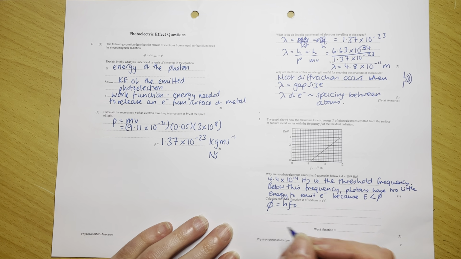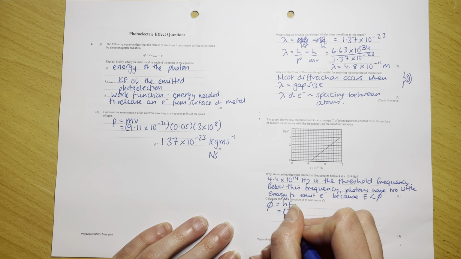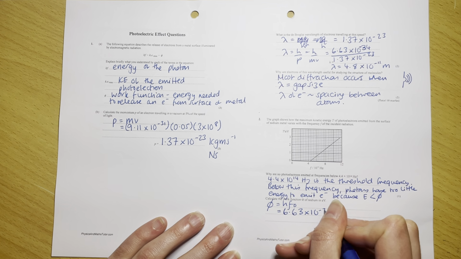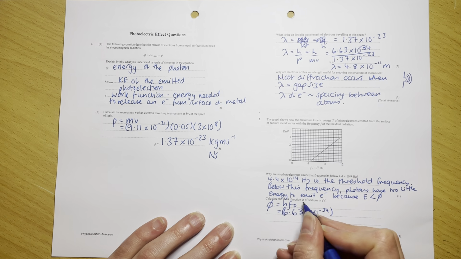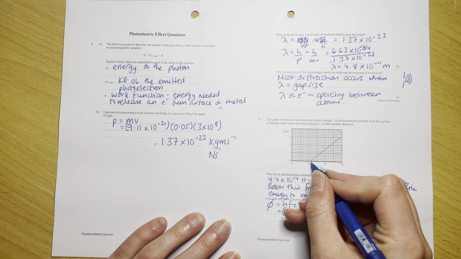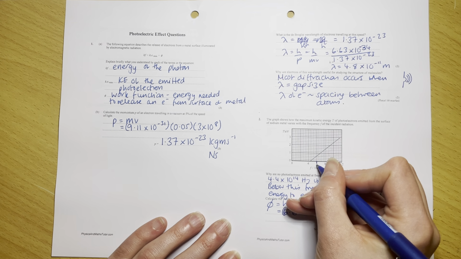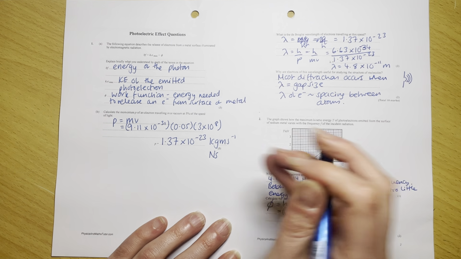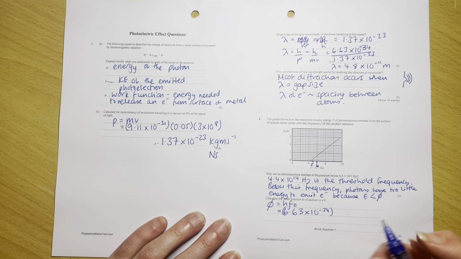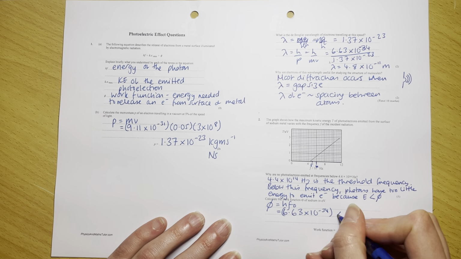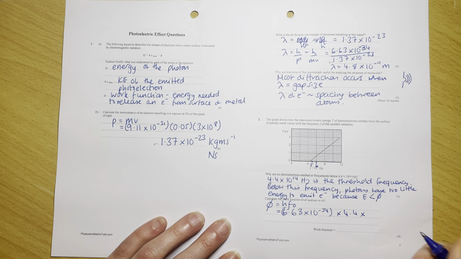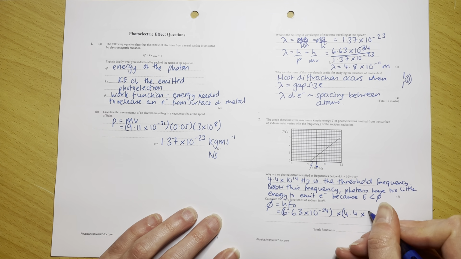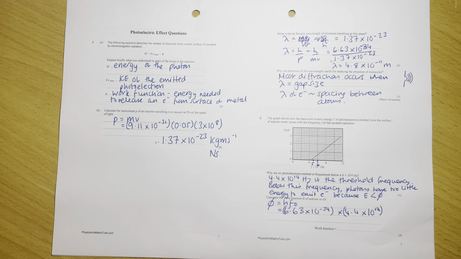So I'm going to say that it is equal to 6.63 times 10 to the minus 34, multiplied by f0, which if I try and read off, this is about 4.4. Oh, hang on, I don't know why I read all that off because it's just told me there, hasn't it? So 4.4 times 10 to the 14. Good bit of graph skills at least.